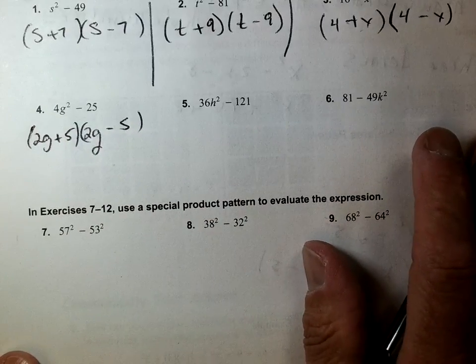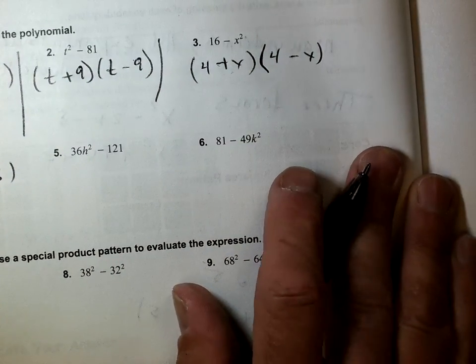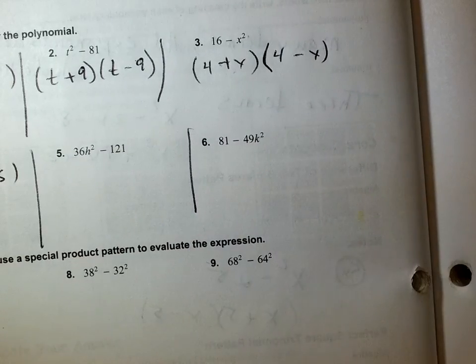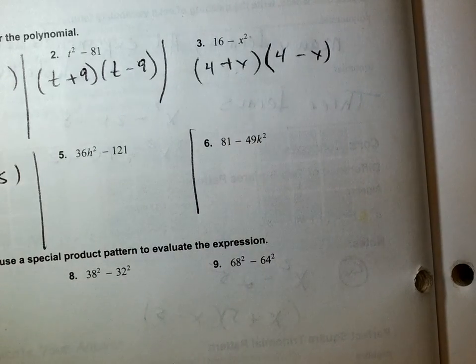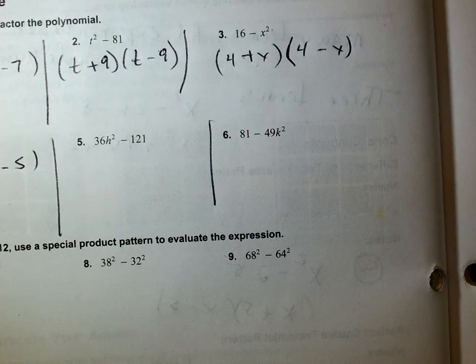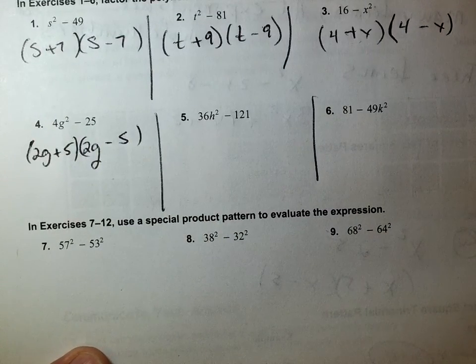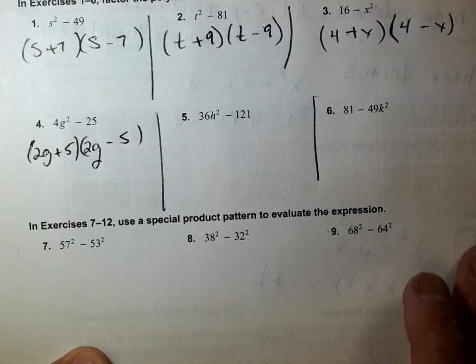Am I going too fast? Yeah. Oh, no, I'm not. Okay. Number 5, give 5 a try and give 6 a try. I didn't know how to do number 4. But you got it now, right?